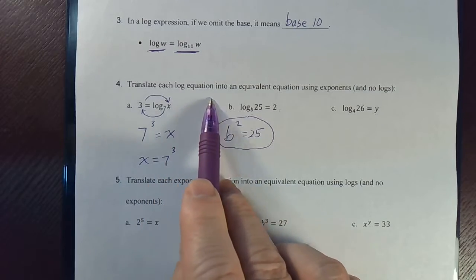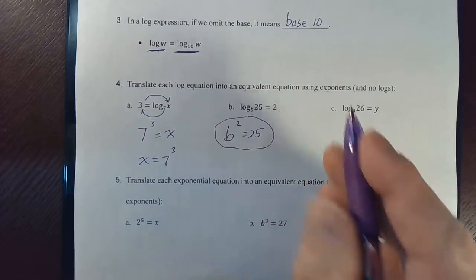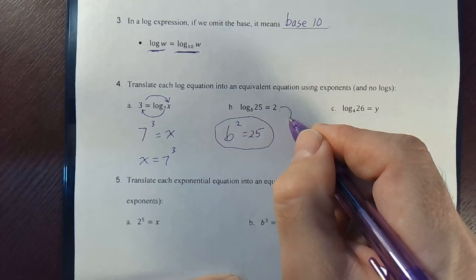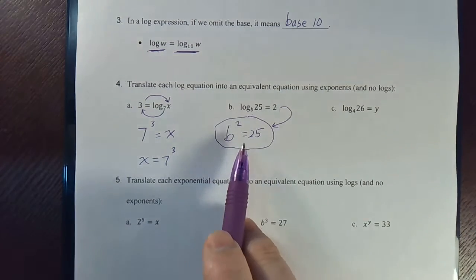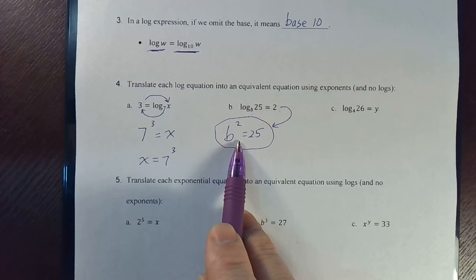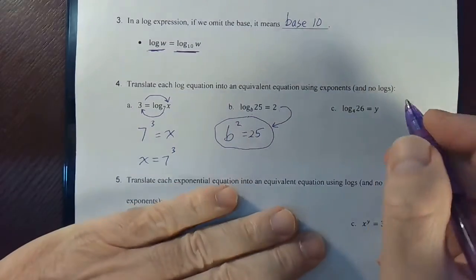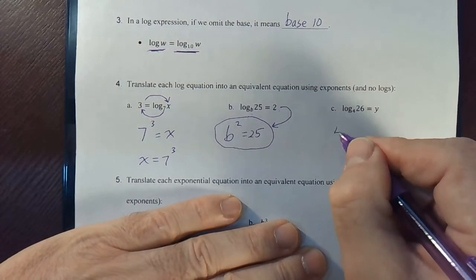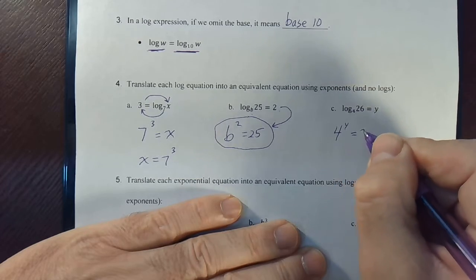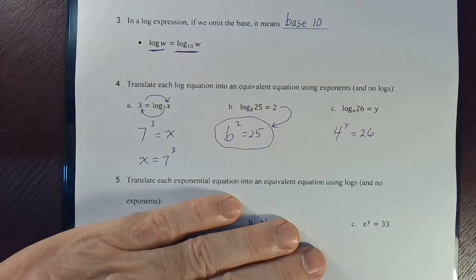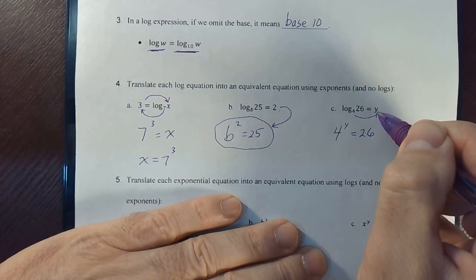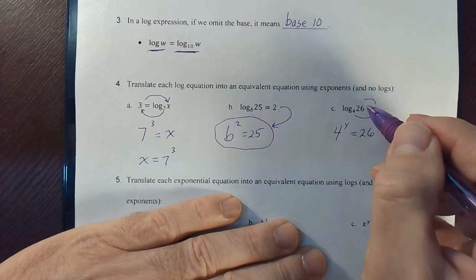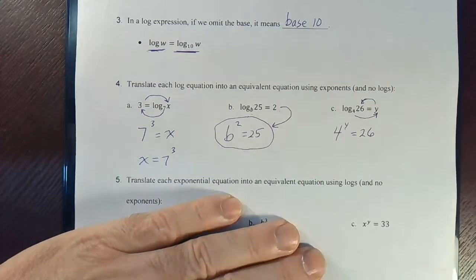But again, we weren't asked to solve. We just wanted to write this log equation into an equivalent exponential equation. All right, the last one of these would simply be 4 raised to the y equals 26. Again, my arrows I like to draw like that.